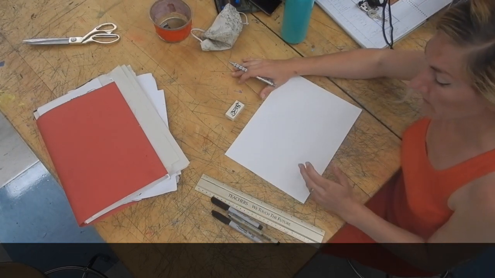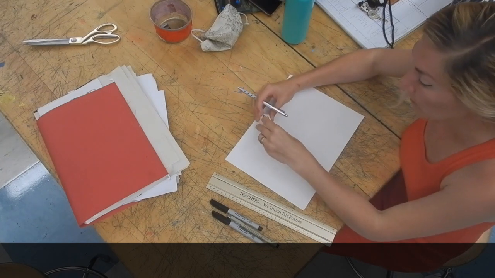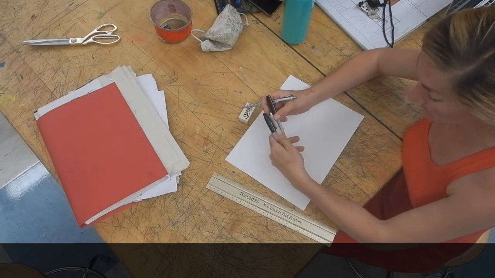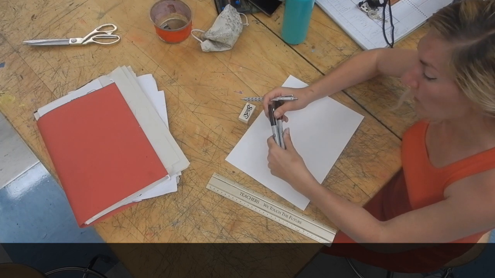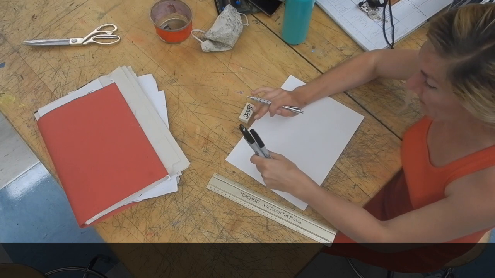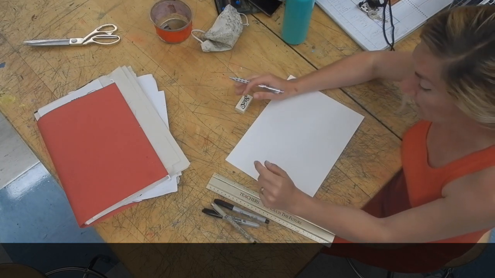What you need for this is a piece of paper, a ruler, pencil, eraser, some markers or a coloring supply. If you have some different widths of permanent markers, you could use those too. But if you don't have any markers or Sharpies or anything like that, you can color this however you want.